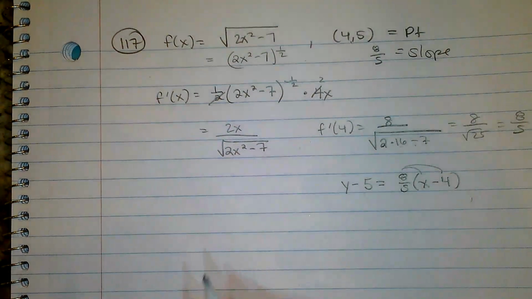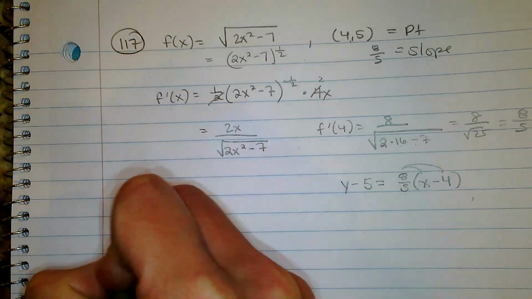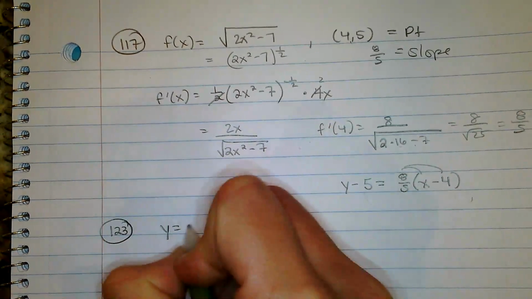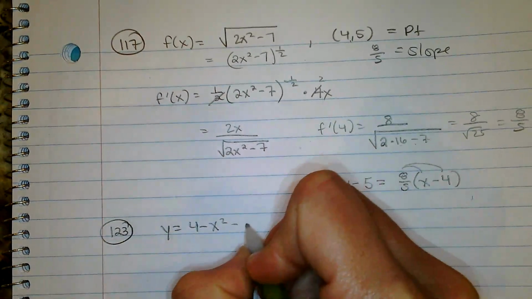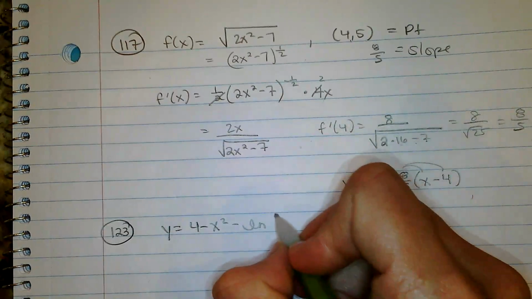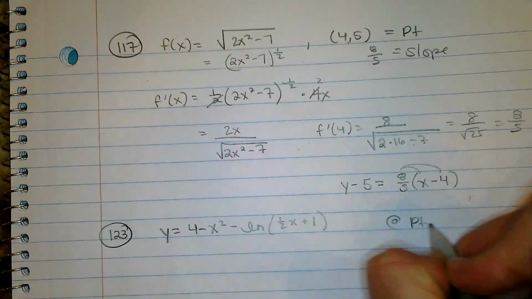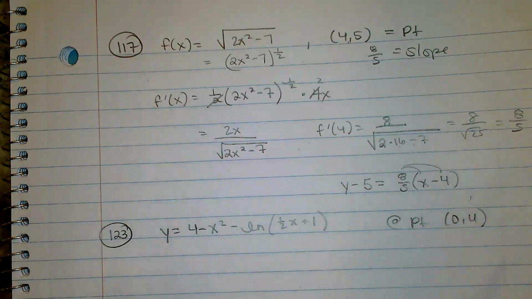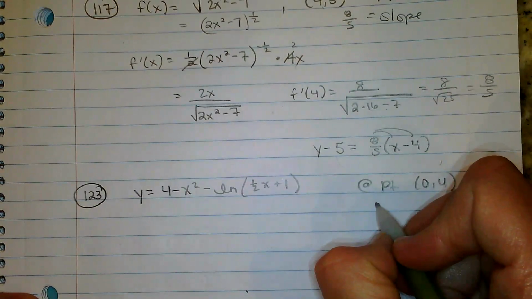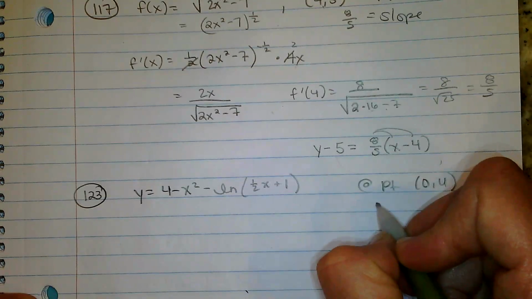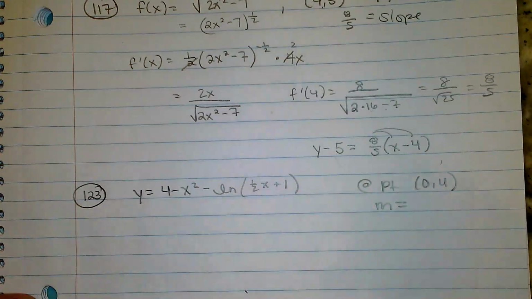Last one, 123. Same set of directions. Write the equation of a tangent line. But the function is a heck of a lot uglier. And it's at 0, 4. So we need just to find our slope. And we have to do that by finding our derivative.